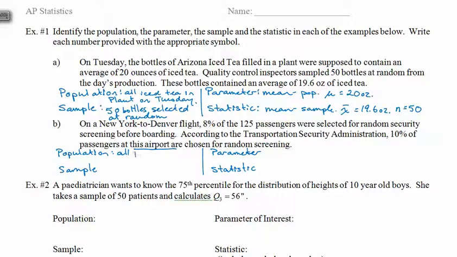So all passengers going through New York. Our sample is the 125 passengers on the New York to Denver flight.